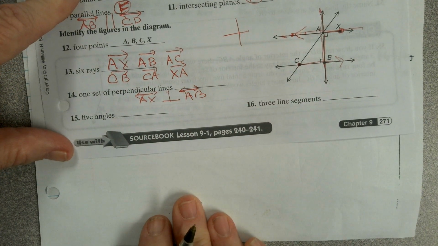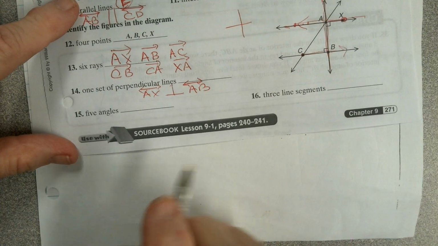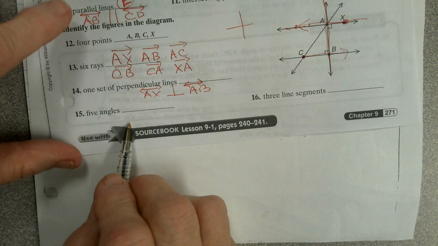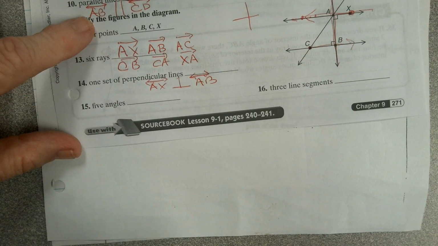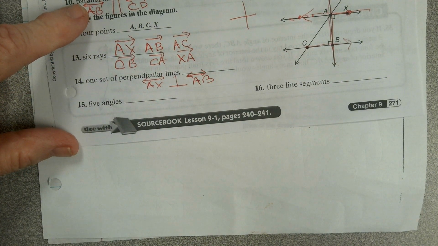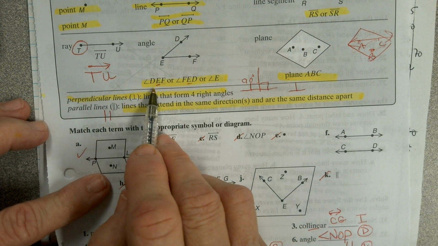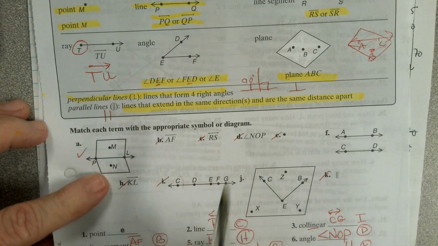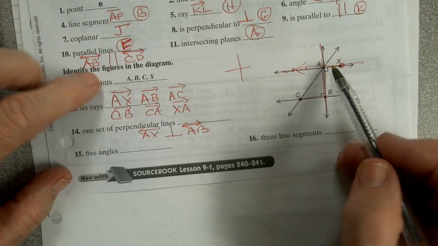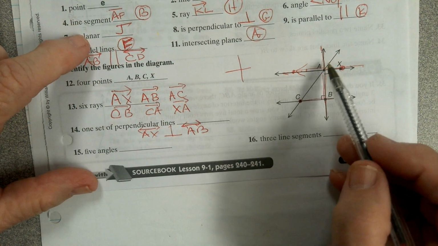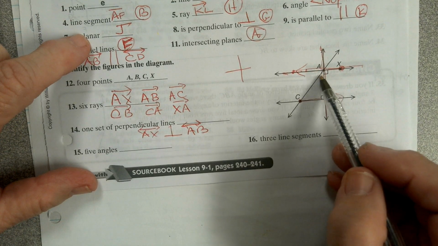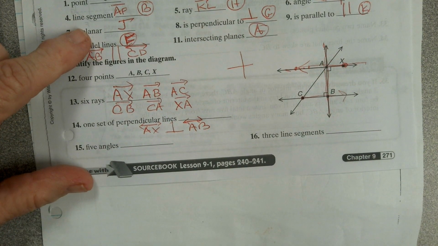Okay. Name 5 angles. I'm not going to have enough room. Angles must be written with an angle symbol and 3 letters. So I can't just name angle A because that A could be this, could be this, could be this. So I must have 3 letters.